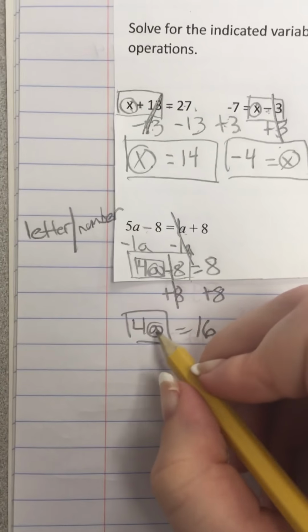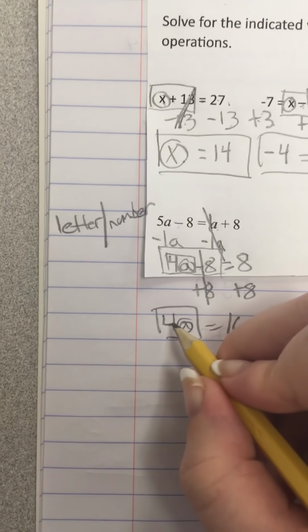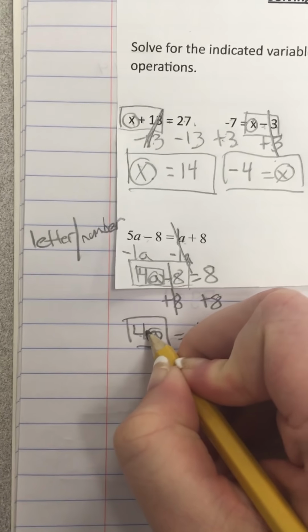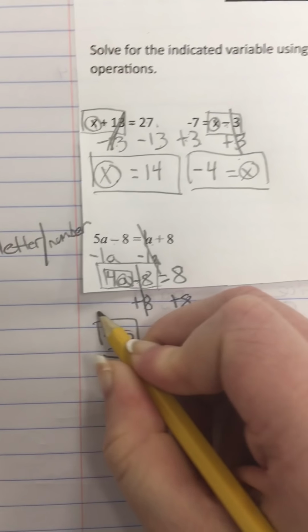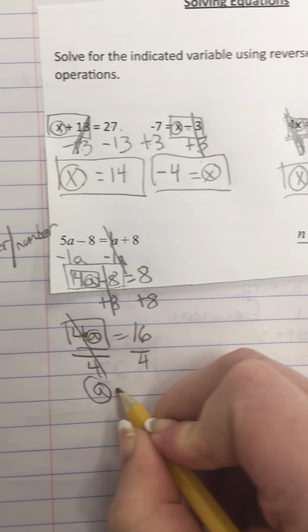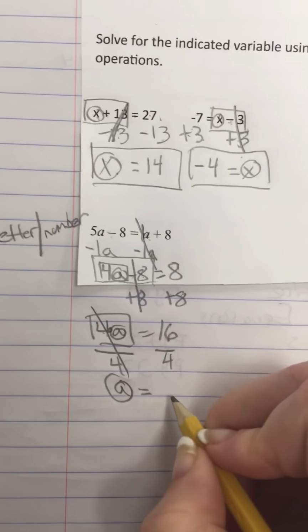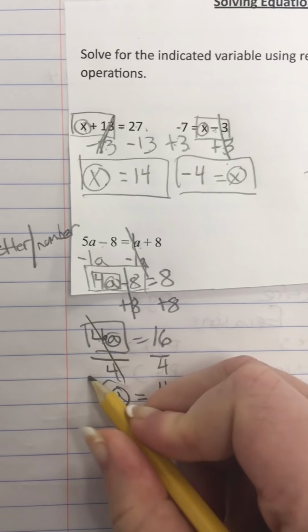All right. So now, just like that other problem we did, the number in front of the letter means we're multiplying, so the opposite is to divide. Okay, so now a is by itself, and 16 divided by 4 is 4.